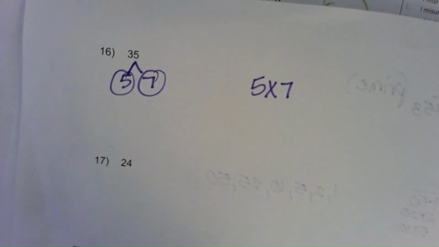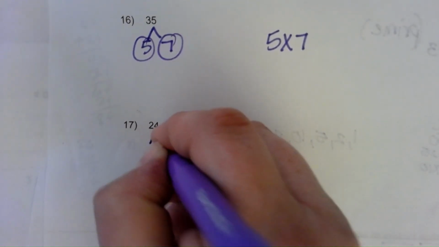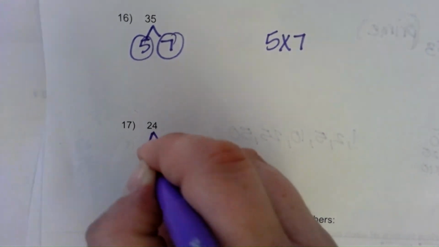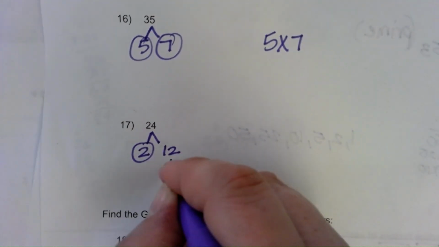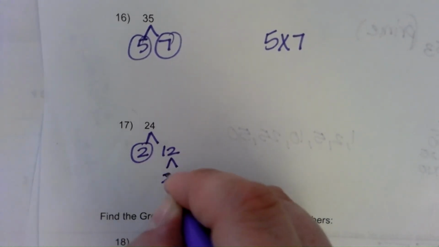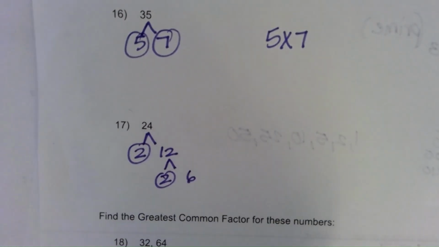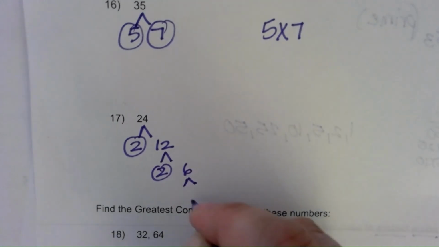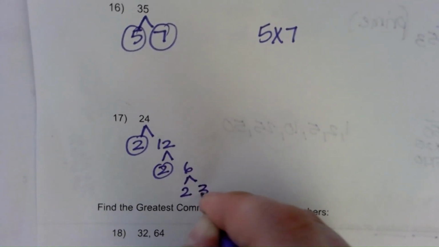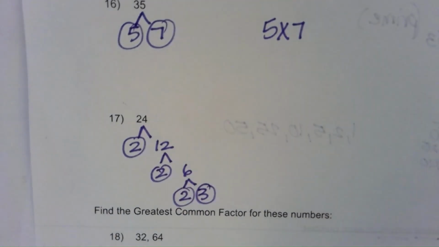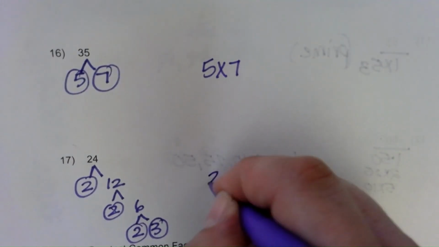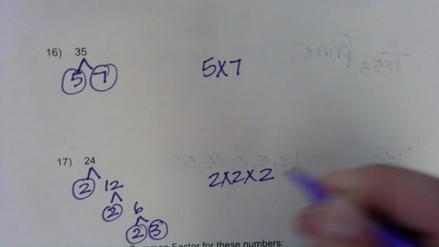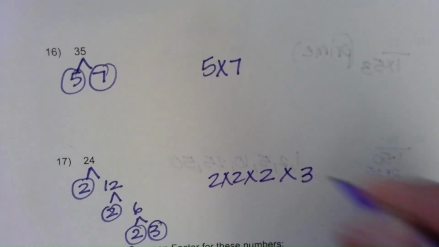Done. All right, 24. Again, we're even, so we can just start with 2 and 12. I can break 12 down into 2 and 6. And then remember on this, multiplying 2 times 3. Alright, so that's 1, 2, 3 2's. That's 2 times 2 times 3. And there's your answer.